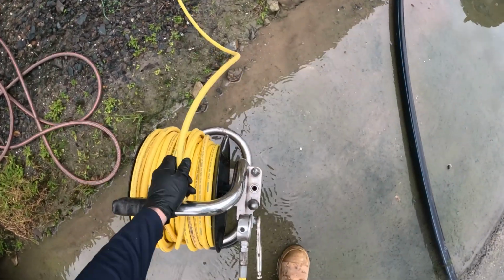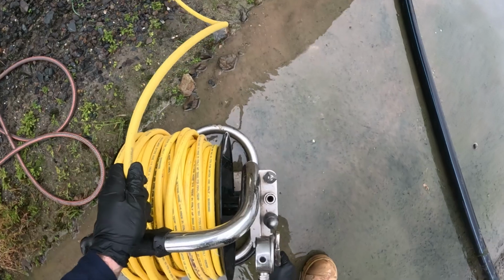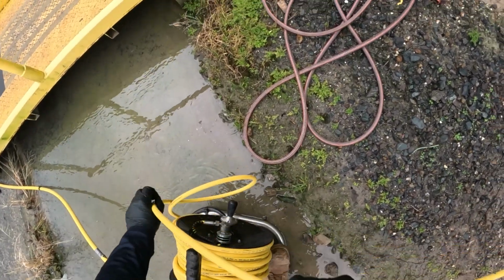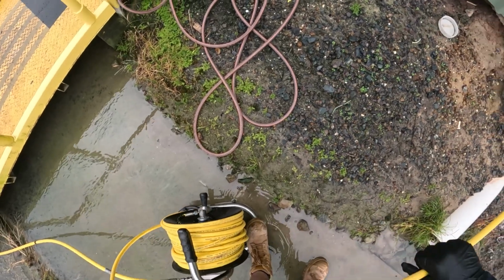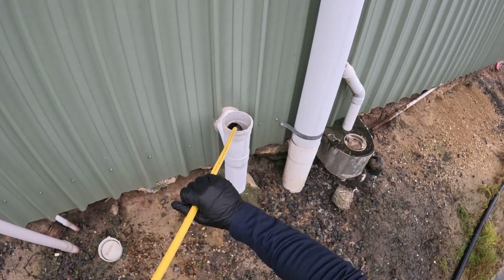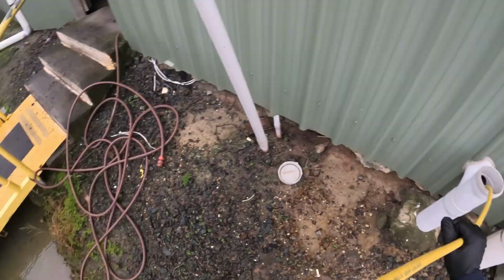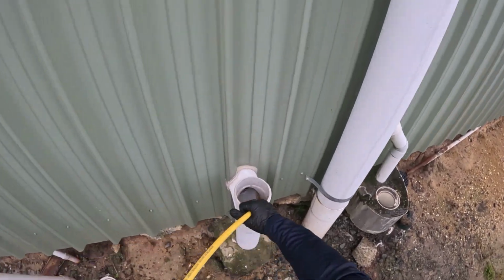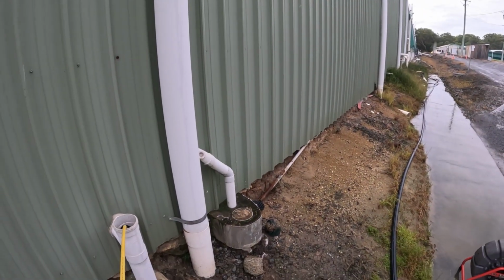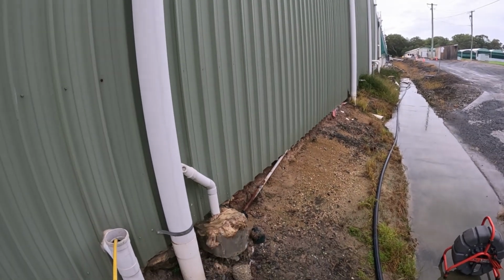Now we turn this jetting machine on. Now we've got full pressure. It's like magic, it just pulls itself down the line. So look at this, we've got sewage overflowing here.